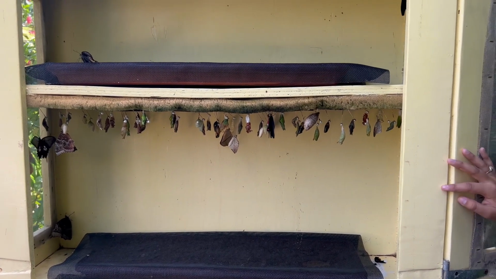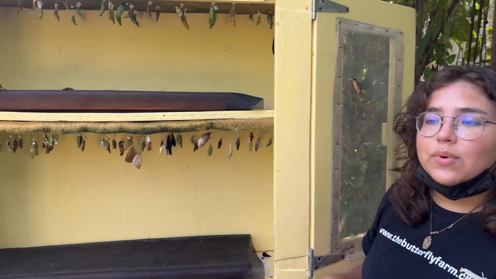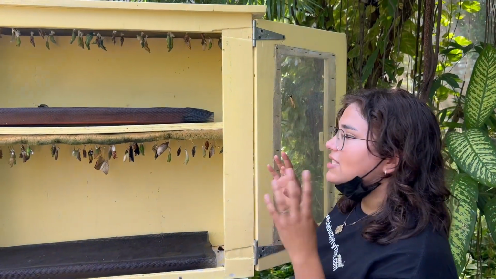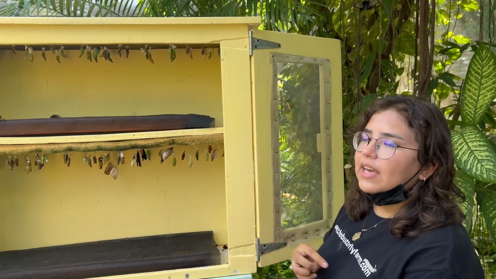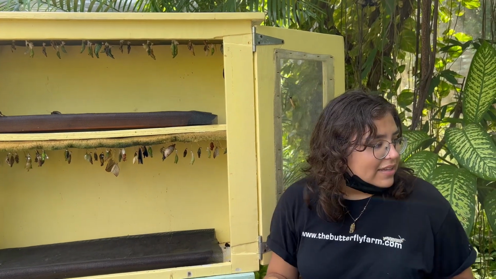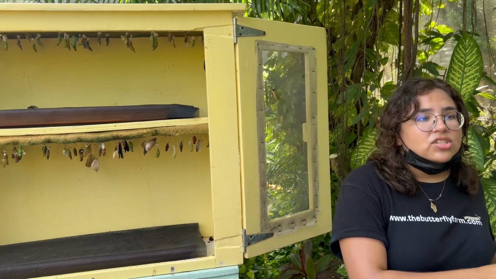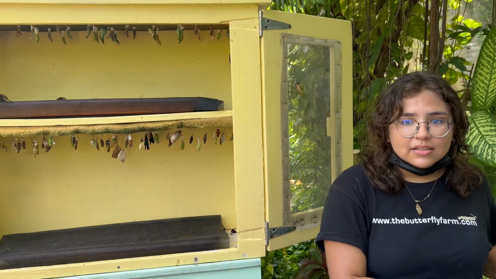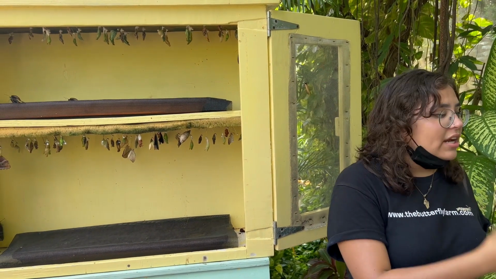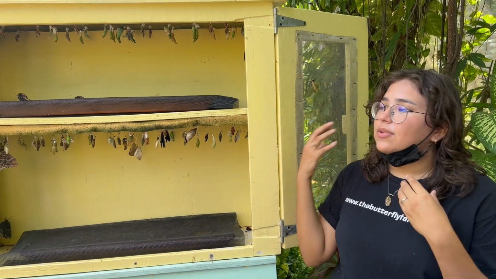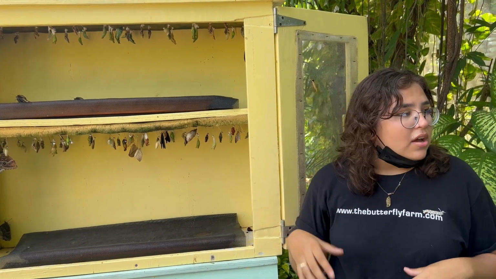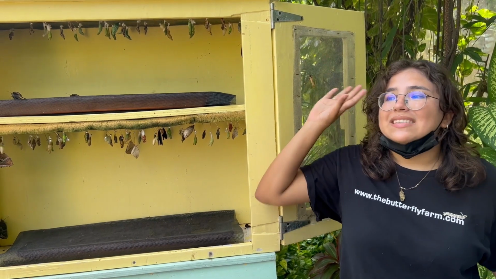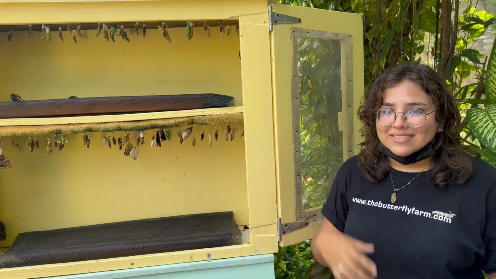Essentially, this is when they go from caterpillars and turn into butterflies. Now, the caterpillar stage in the entire life cycle of the butterflies is the only stage where they eat. This is where they gain all of their energy to be able to continue further into the pupa stage and the butterfly stage. So basically, caterpillars poop, butterflies pee. It's the only difference there.